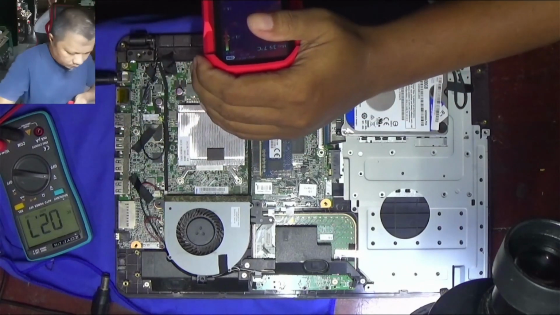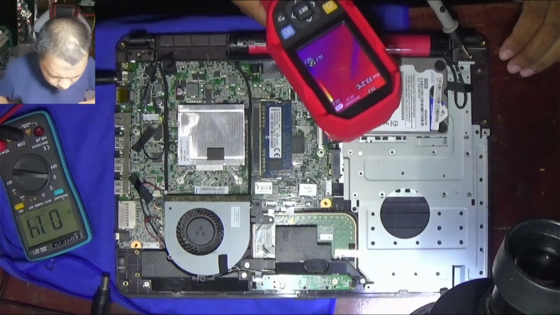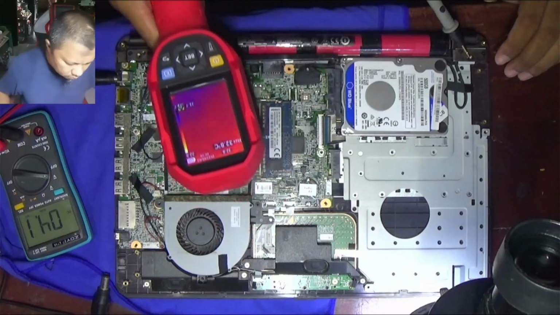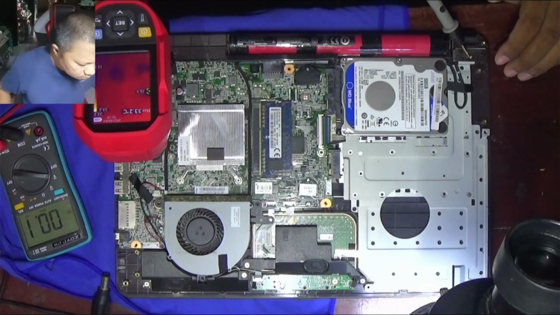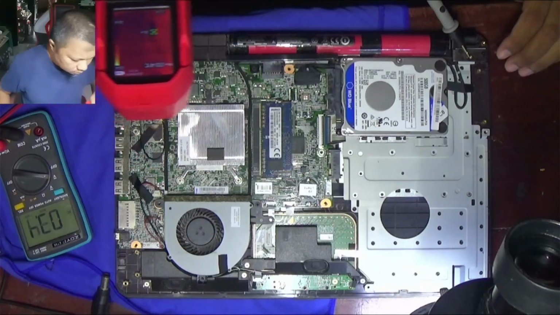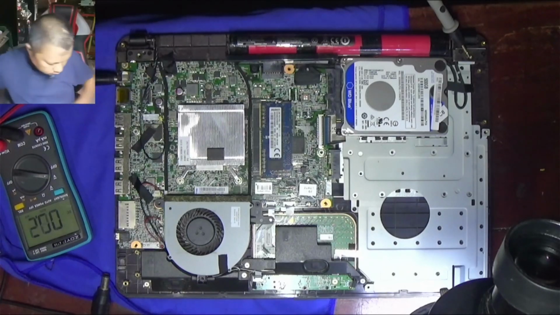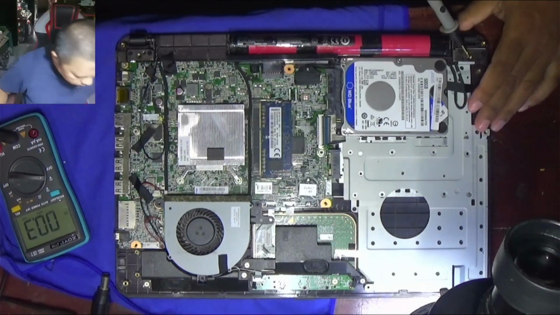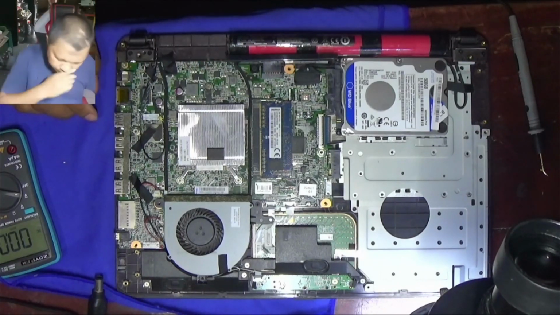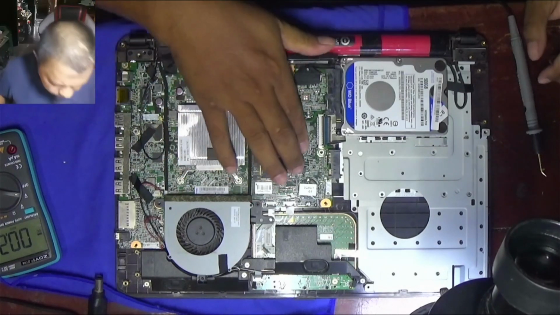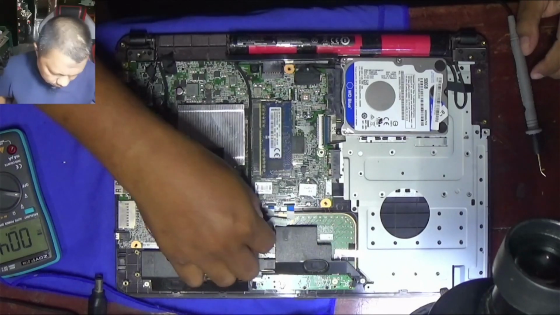Anything obvious, yeah? Okay. I will open the board, to see in the back of the board, to see what happened.